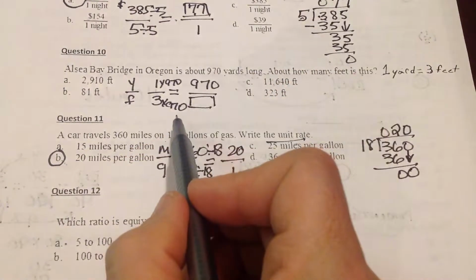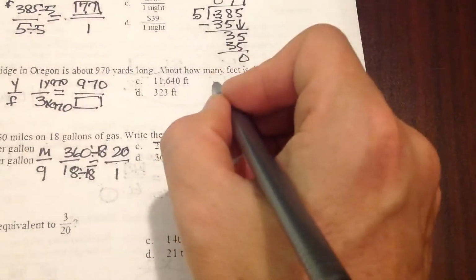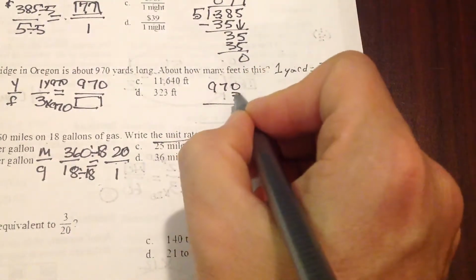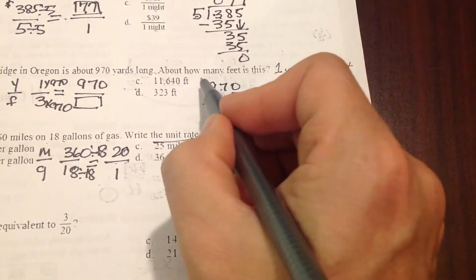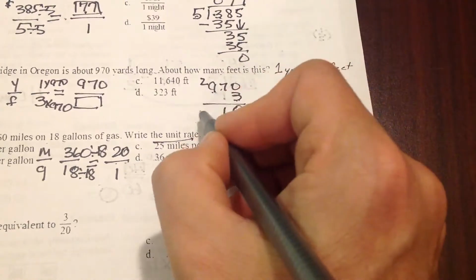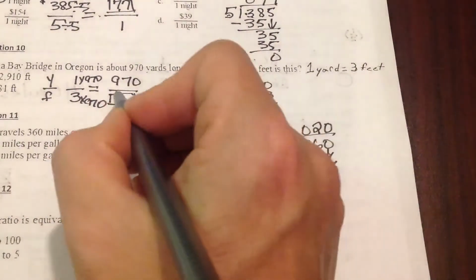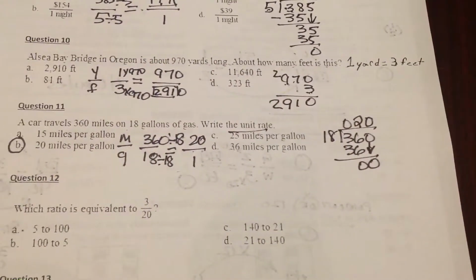So 970 times 3, let's come over here and do that. 970 times 3. 3 times 0 is 0. 3 times 7, 21. Carry the 2. 3 times 9 is 27, plus 2 is 29. And it's 2,910 feet.